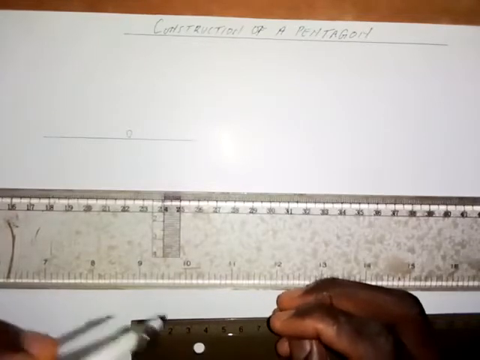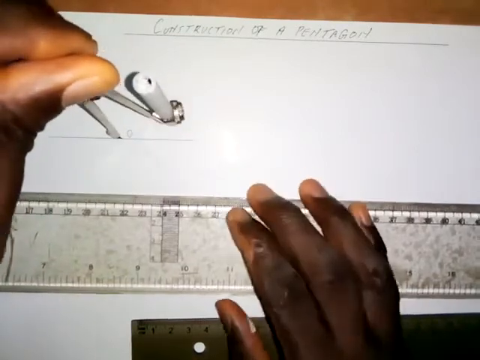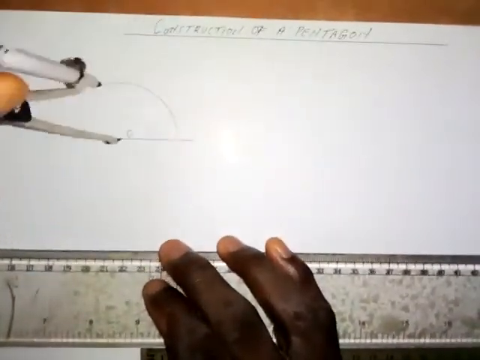Put the pinpoint of the compass at O and draw a circle, like this.